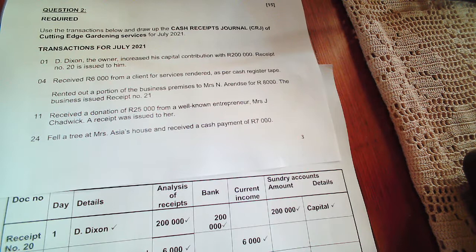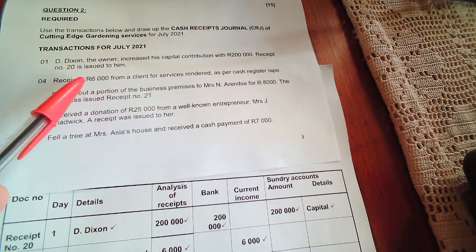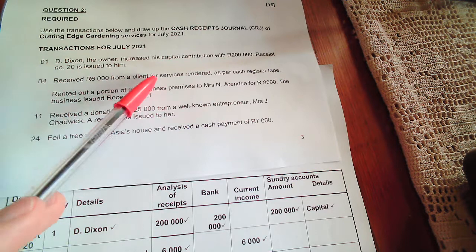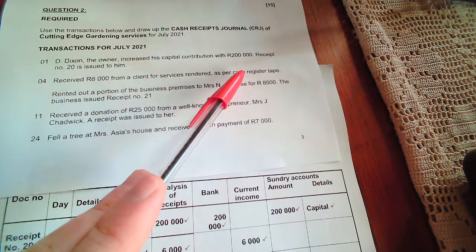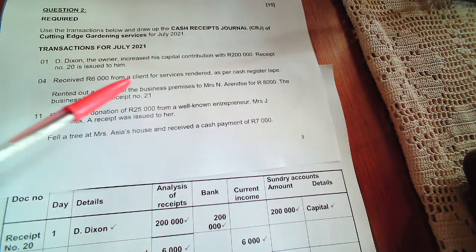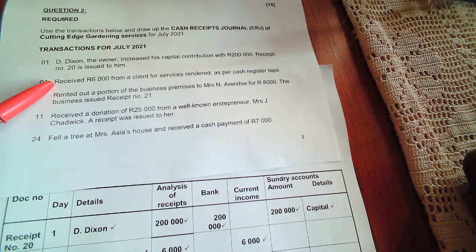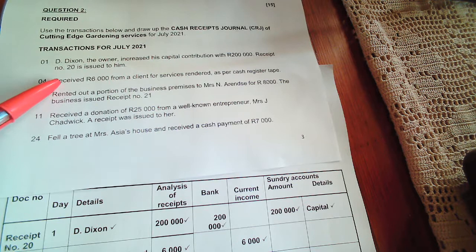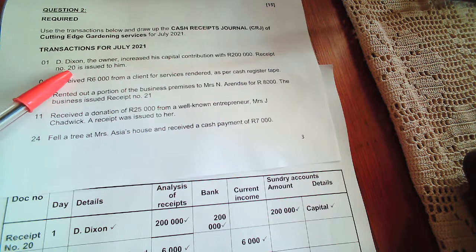Okay, then the second transaction, on day 4, received 6,000 Rand from a client for services rendered as per cash register tape or CRT. Now, if they don't tell you what the number is of CRT, you will start with CRT number 1. Otherwise, they will tell you it's CRT number 2 or 5 or 10, and then you continue with the numbering. The same with the receipts. The next receipt will be number 21.